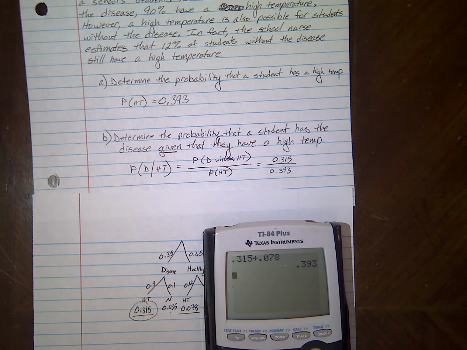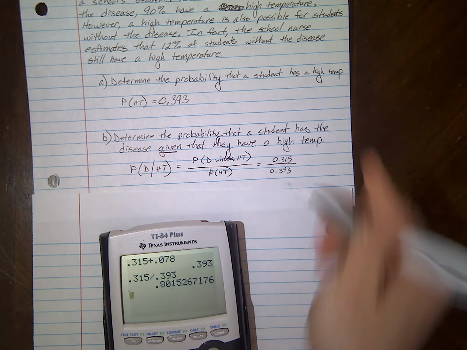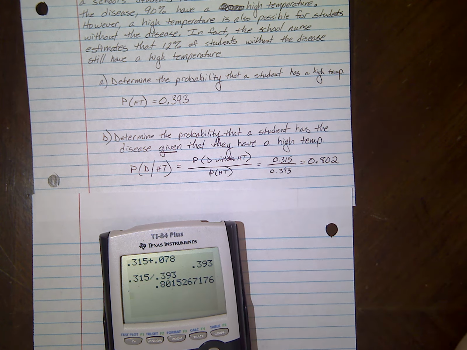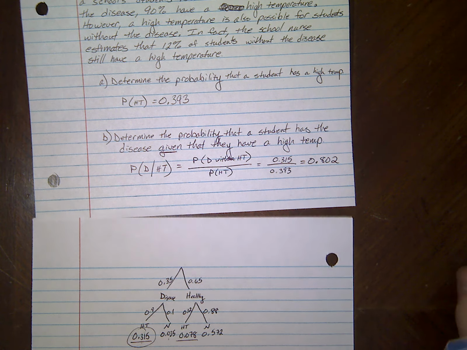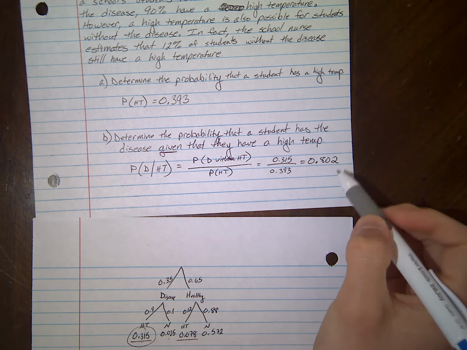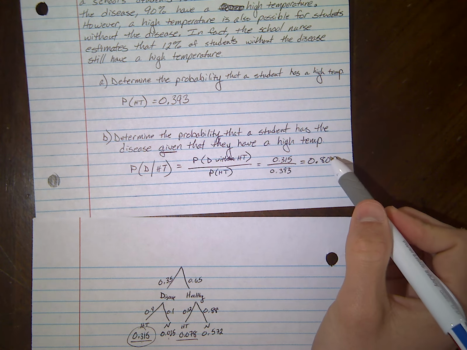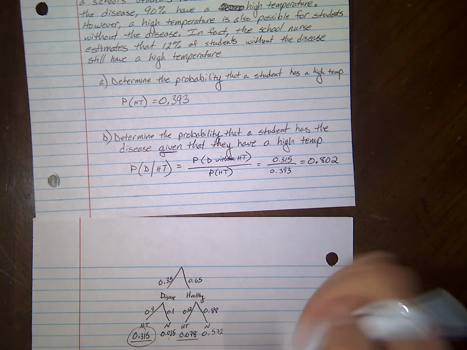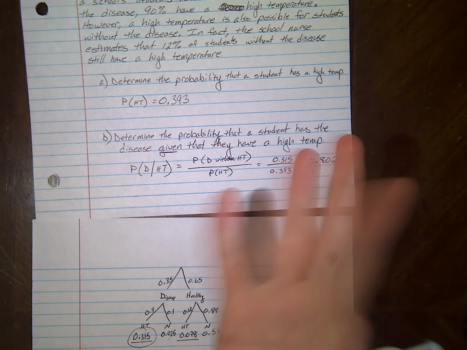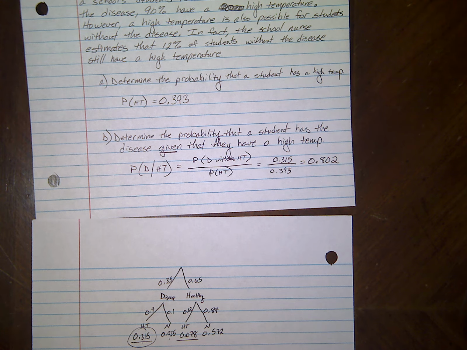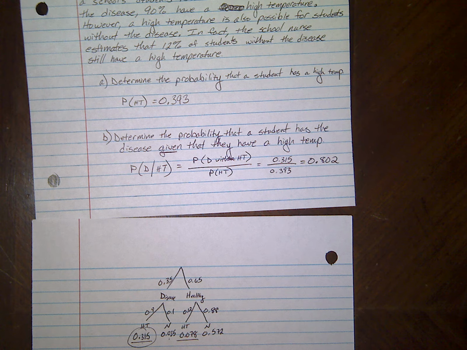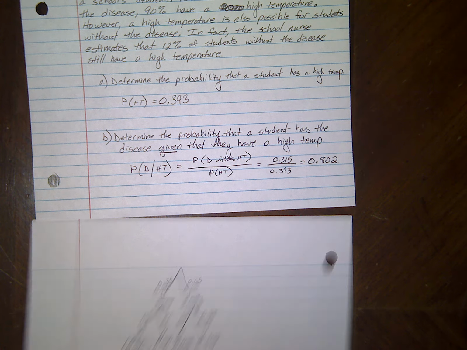Okay, so then you just divide those out. 0.315 divided by 0.393. And just go ahead and round to 3 decimal places, 0.802. So what this says is about 80.2% of students that have a high temperature have the disease. Given you just take a random sample of kids that have high temperatures, have fevers, whatever, according to this, 80% of them are going to have the disease, about.